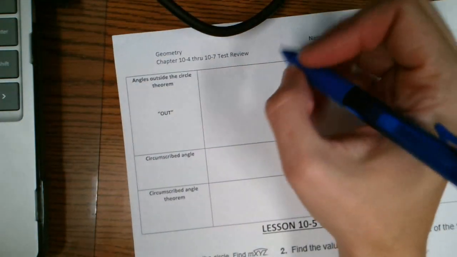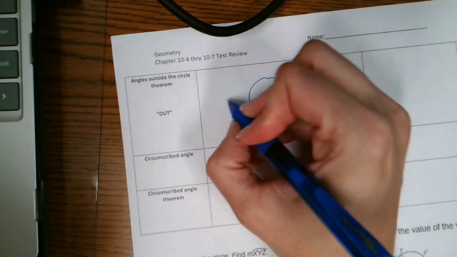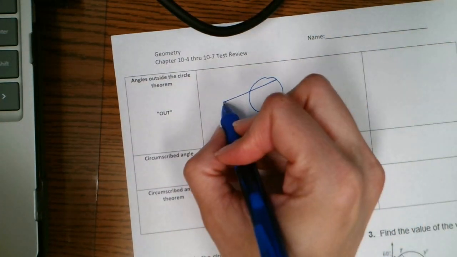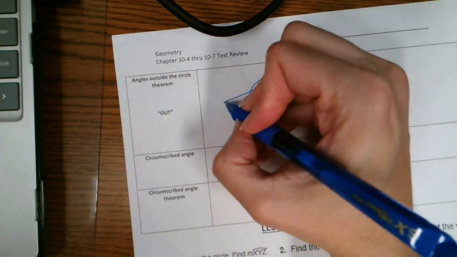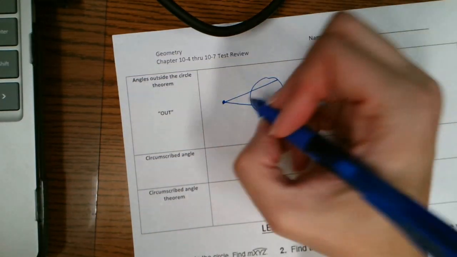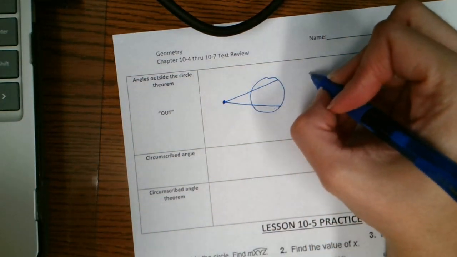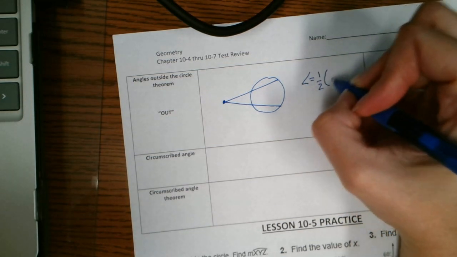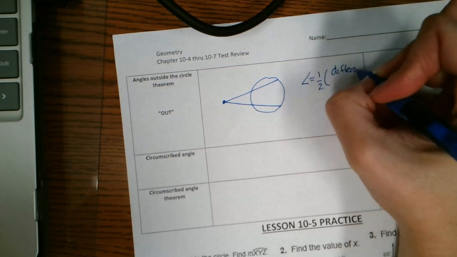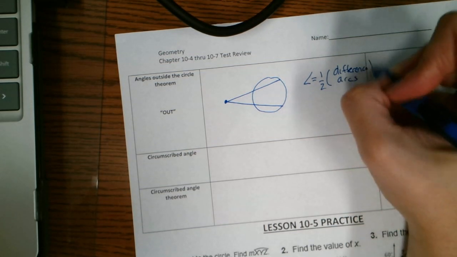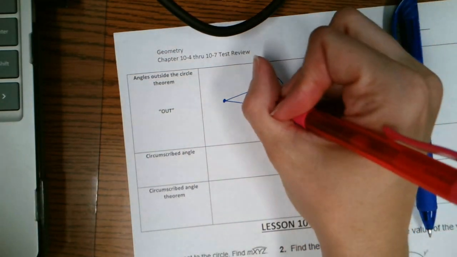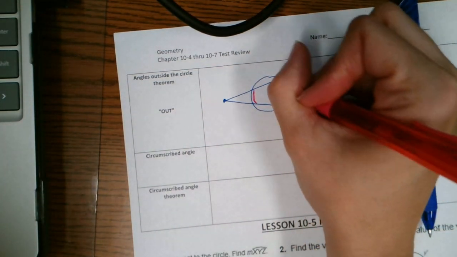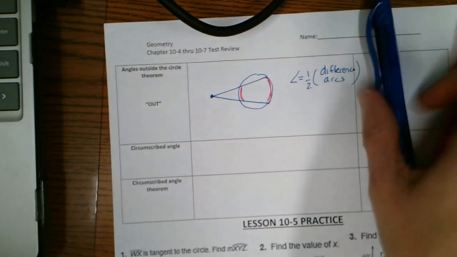Okay, outside the circle. So outside the circle looks like this. The vertex is out here, and the angle is half the difference. Difference means subtract. And the arcs we're looking at are the arcs that are between the angle.